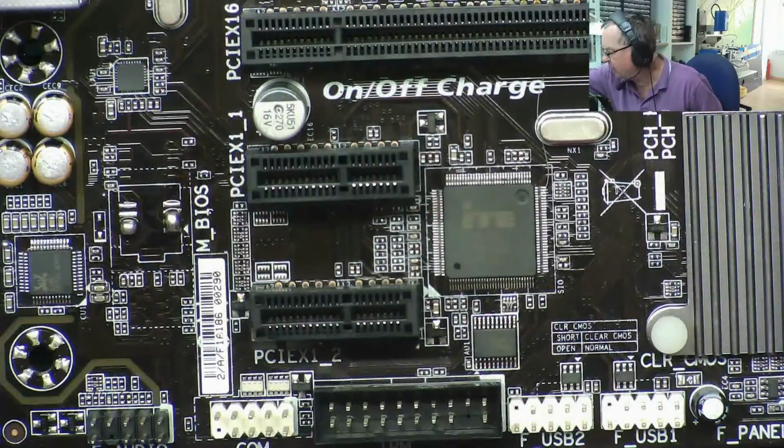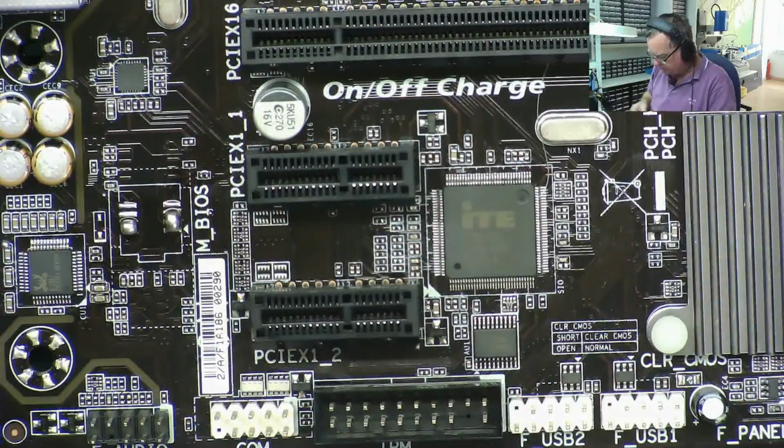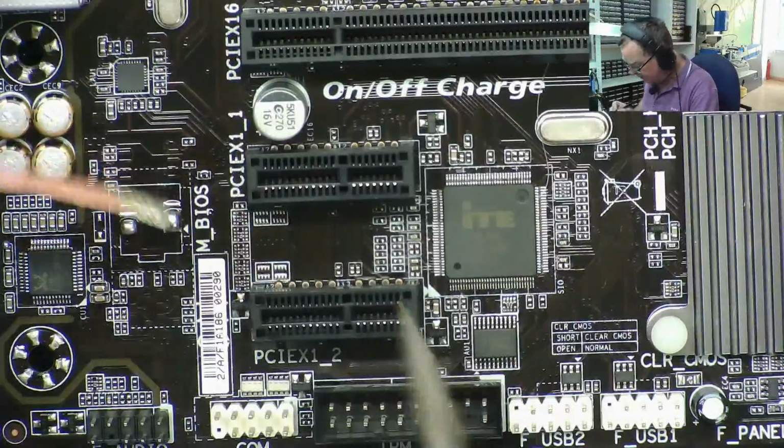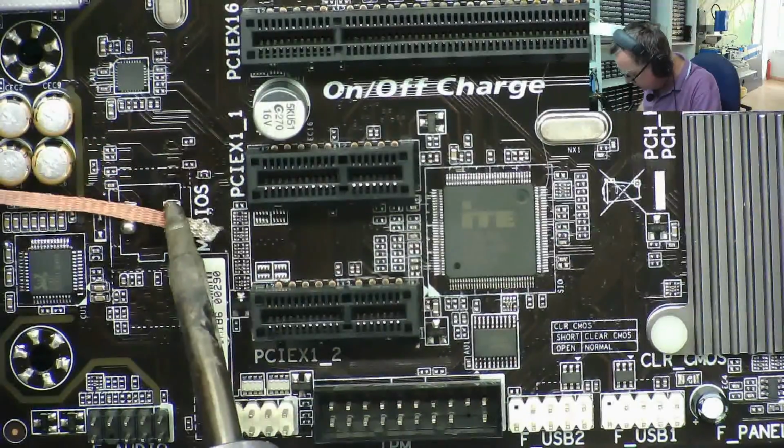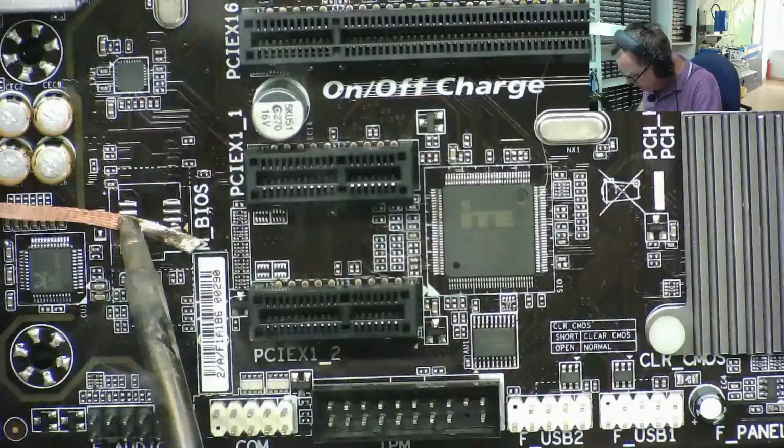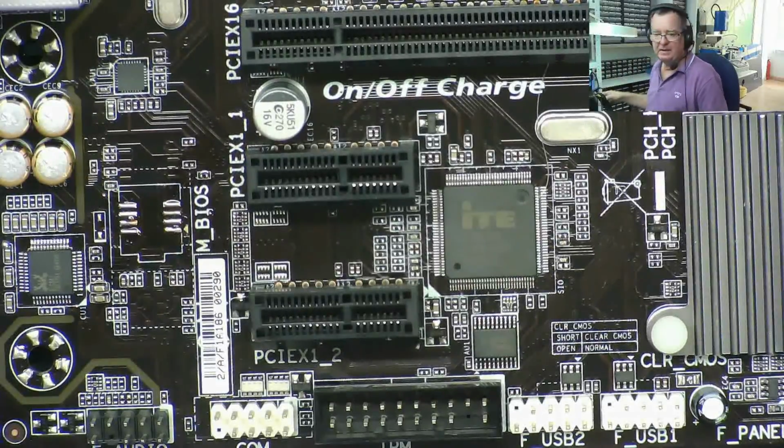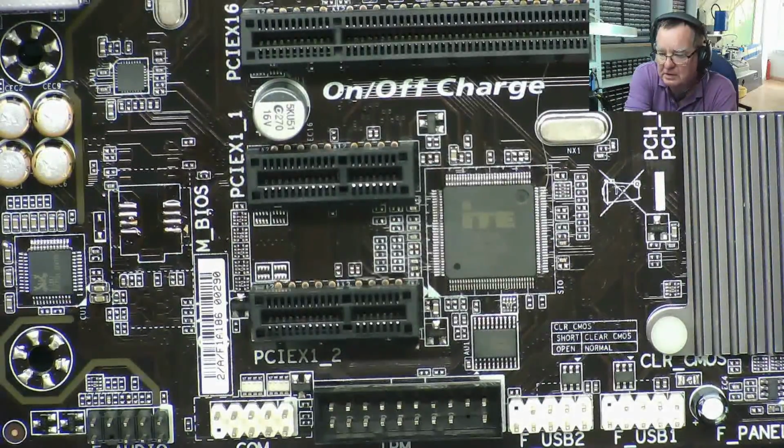Obviously, while this is still hot, it's a perfectly good opportunity to clean up the spot where you've taken it from. There you go. So that's how to unsolder it. Now I'm going to solder it onto the adapter built into the BIOS programming.